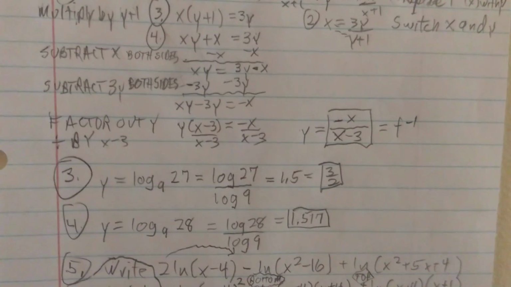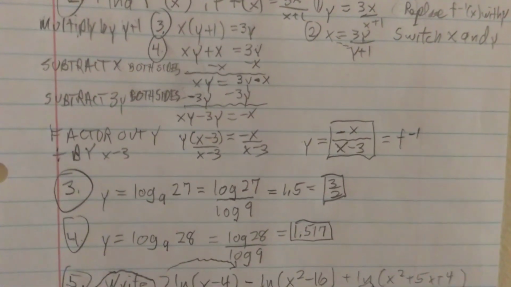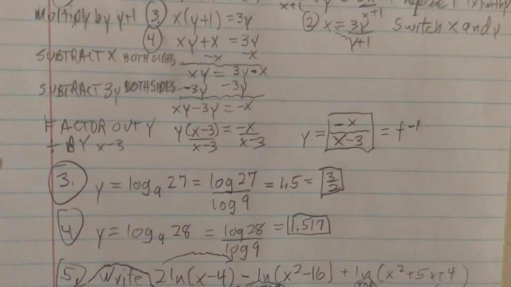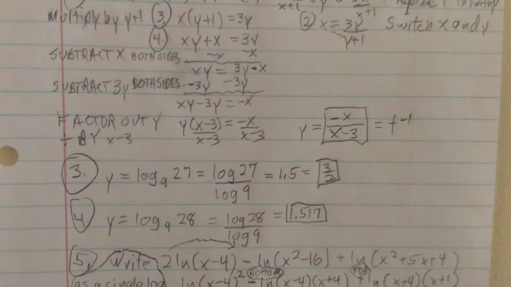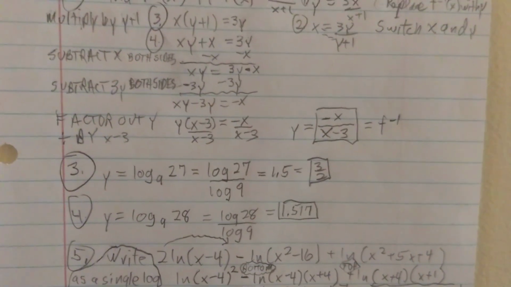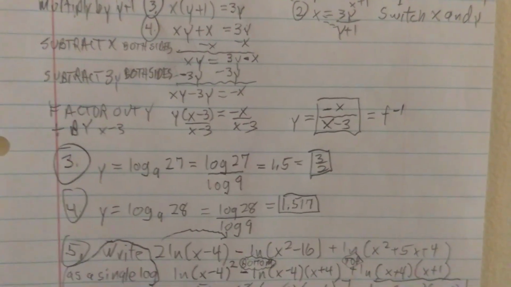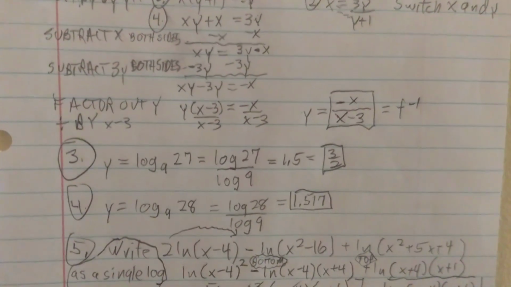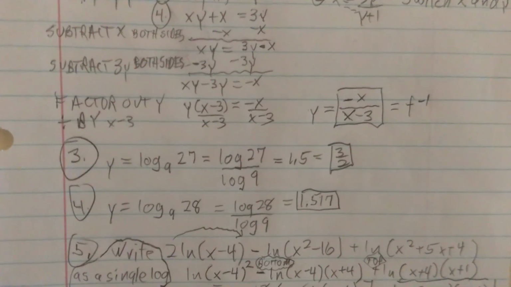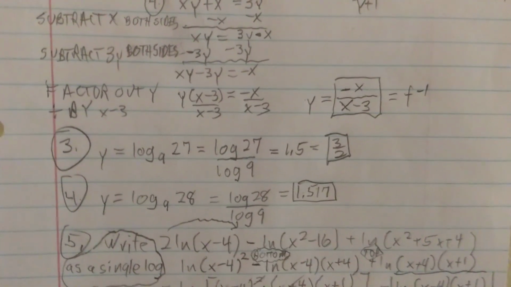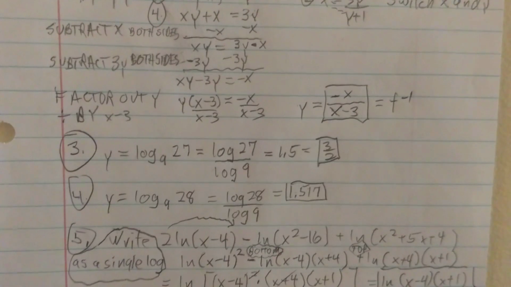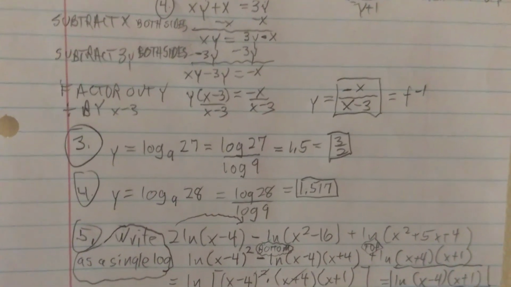And of course then we next multiply through the parentheses. xy plus x equals 3y. Then we would subtract the x, leaving us with xy equals 3y minus x. Then we would subtract 3y from both sides so we can get the 2 y terms on the same side. So now we have xy minus 3y is equal to negative x.